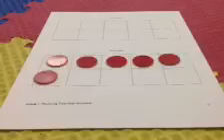On this paper, I actually have 2 10 frames. So think about how many counters I can fit on this paper. I hope you're thinking about it. I know that 2 groups of 10 equals 20. So I can fit 20 counters on this paper. Just by looking at that, I see in the number 20, we have 2 10s.